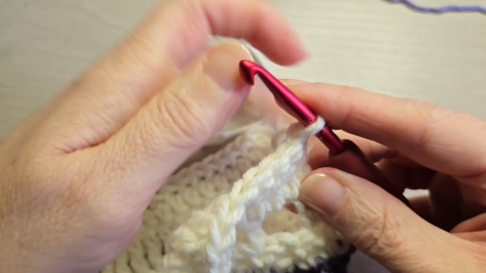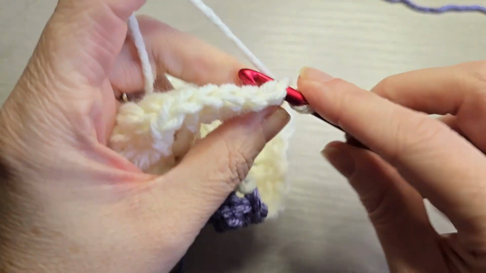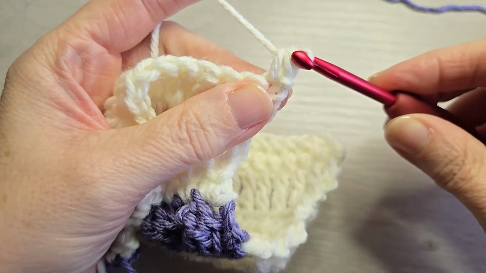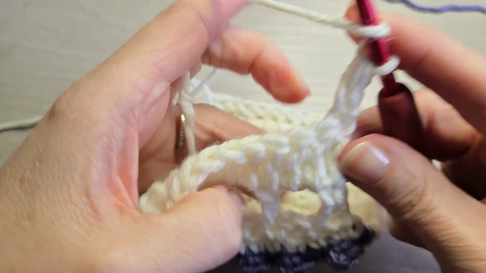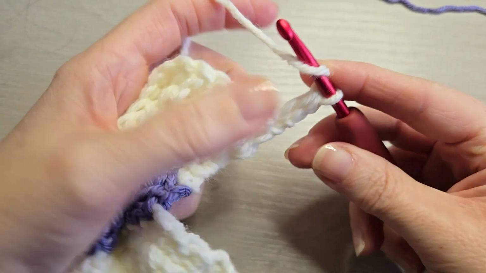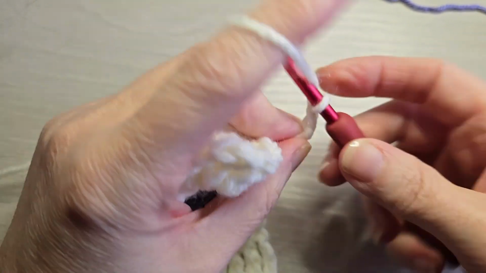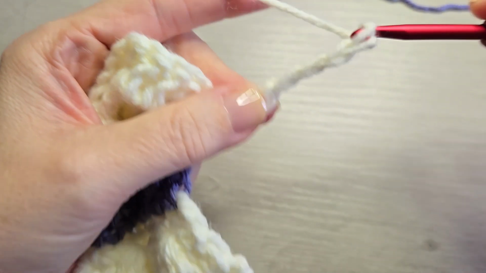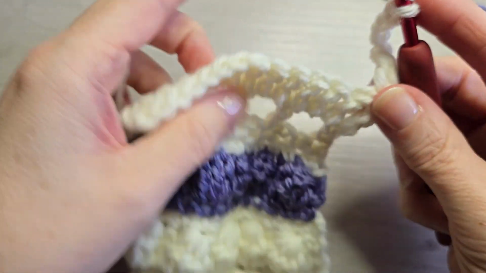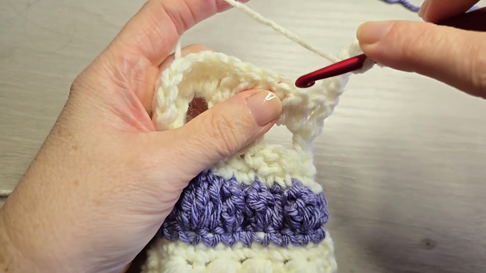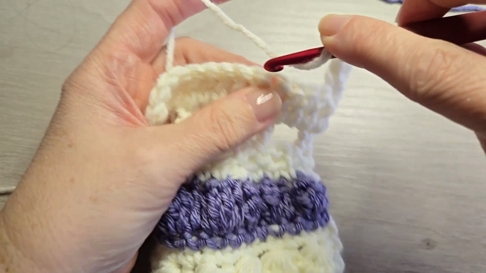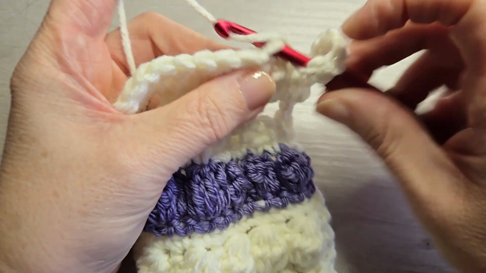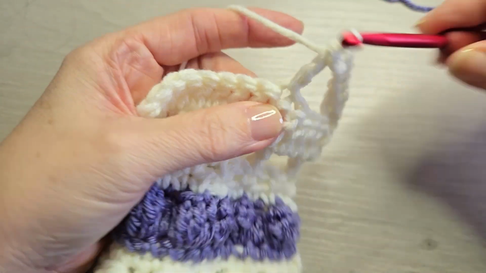So you always kind of want to have that first stitch be a solid stitch. All right, so now we're going to do a chain of 4. 1, 2, 3, 4. And then we're going to skip 4. 1, 2, 3, 4. And then we're going to double crochet in that next stitch.